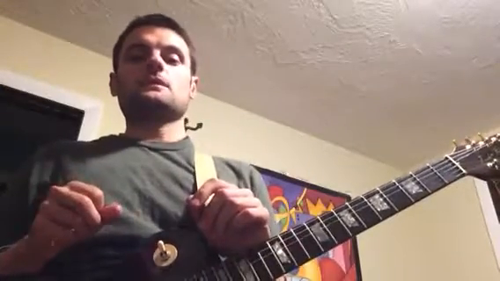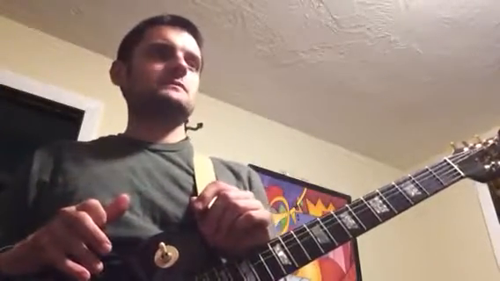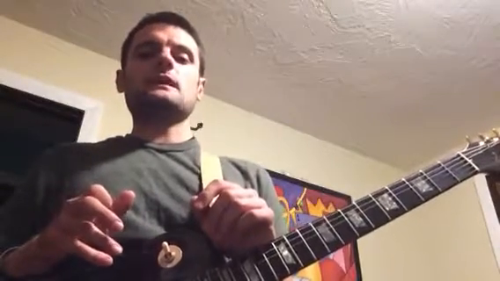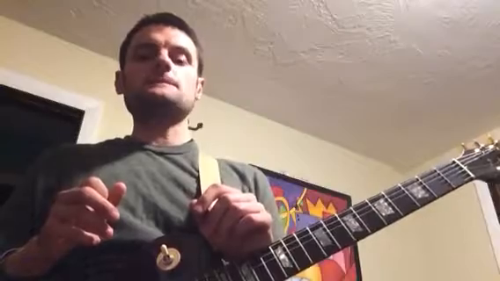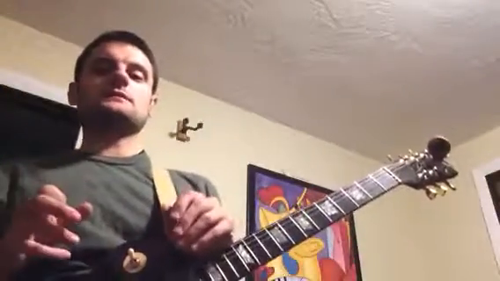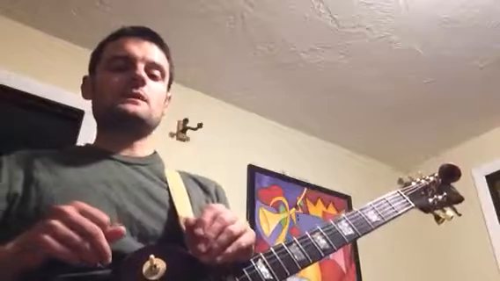time signatures. And honestly, I think that this is something that we can use in a subtle way and still have it be effective. It doesn't have to be something like, oh boy, that sounds like it's in an odd time. I can't tap my foot to it. I can't dance to it. I can't enjoy it. You don't want it to be like that.